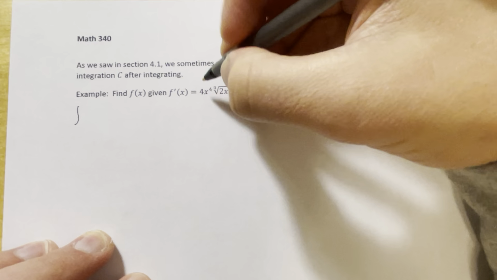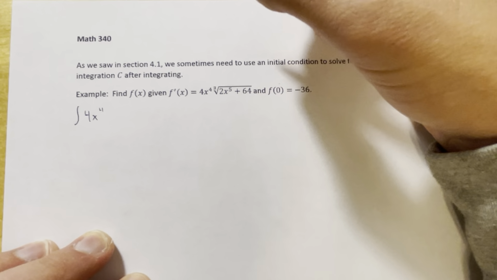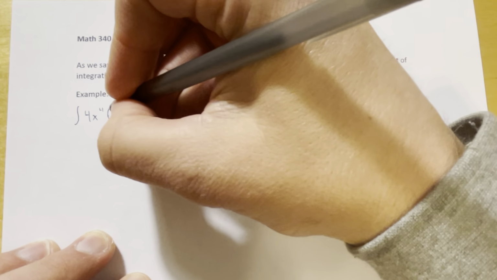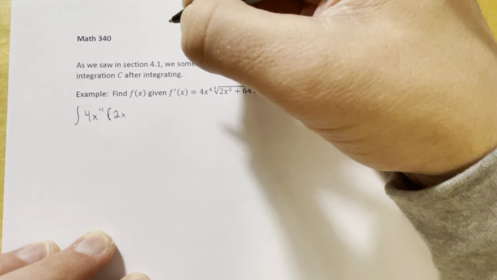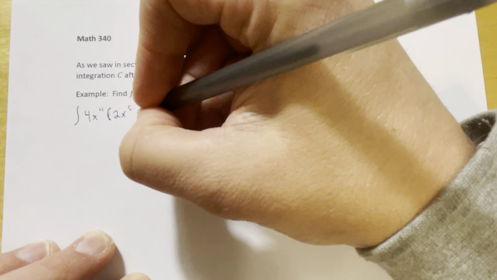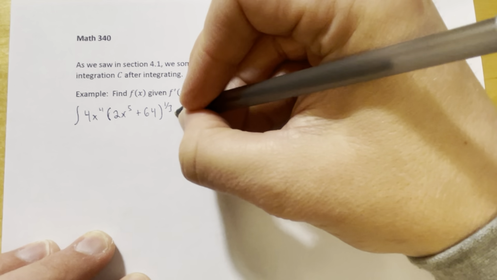So the integral of f prime, I'm looking at 4x to the fourth times the cube root, and I already know that it's going to be more helpful to write this as something to the 1/3 power, so I'm just going to do that here. 2x to the fifth plus 64, it's cube root, so that's to the 1/3 power dx.